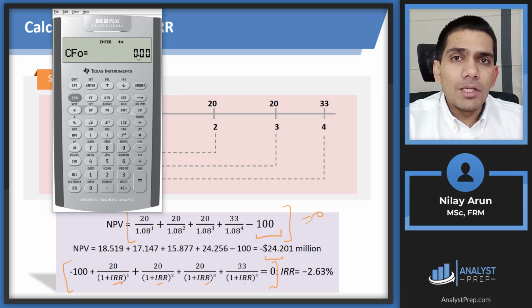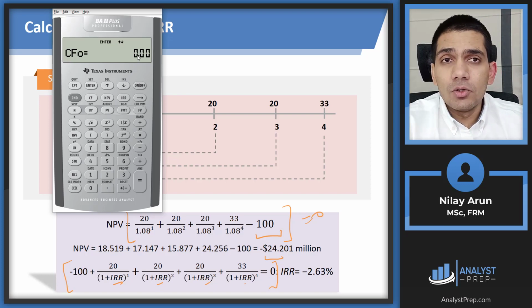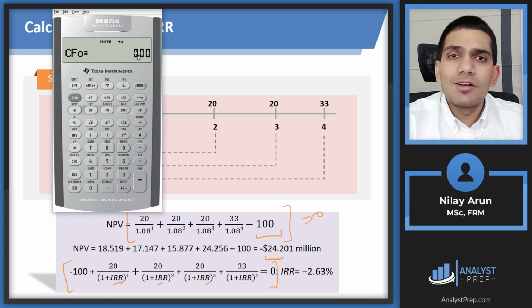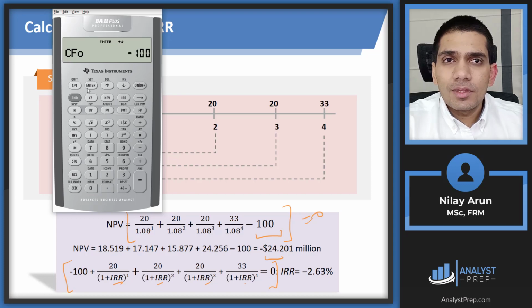Also, once you put in the values, remember to press the enter button. That's quite a common error, that you forget to press the enter button, so it still remains at 0. So CF0 is going to be 100 and it's a negative. Once you're sure of the value, then press enter. Then you press the down arrow key. Now it's asking you for the other cash flows.